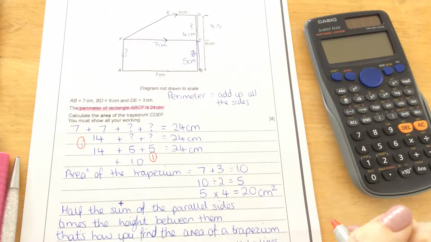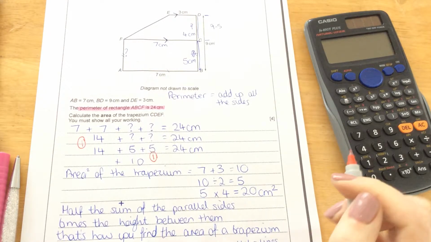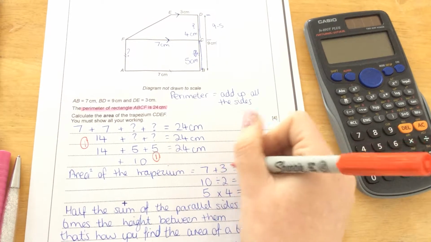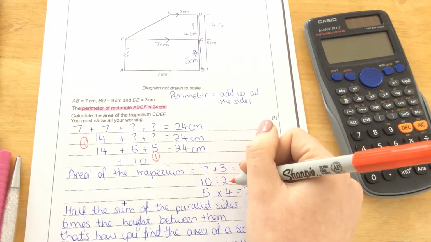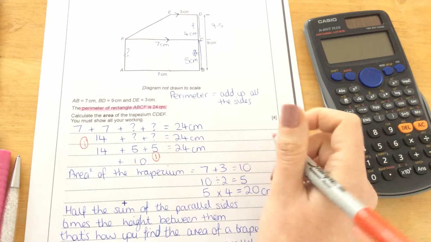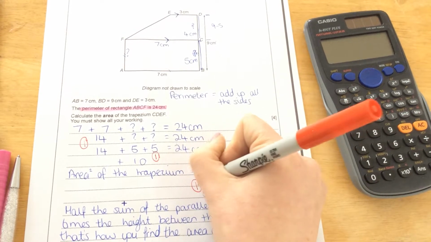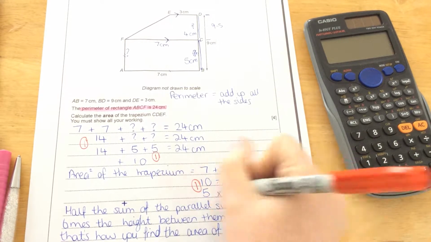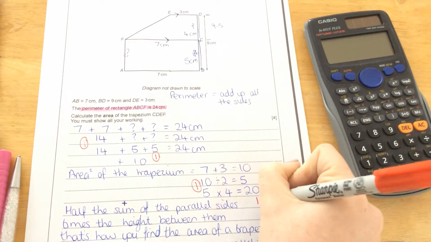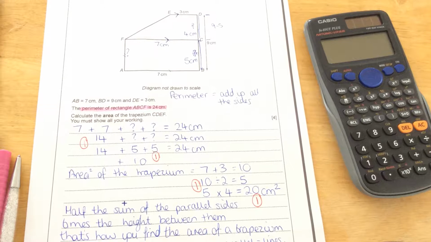If you have then worked out or have working somewhere along these lines, 7 add 3 divided by 2 and then times 4. So that's the workings out for the area of a trapezium, and then your final answer of 20 centimetres squared will be 1 mark.